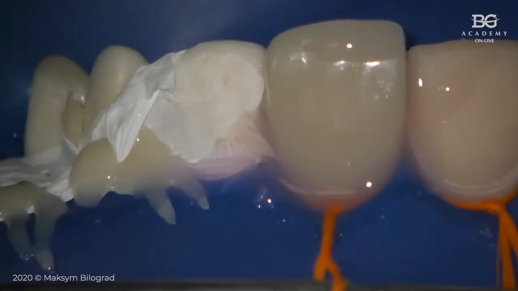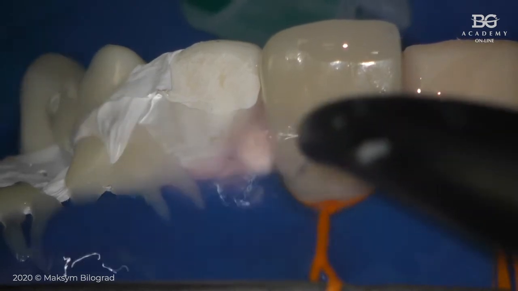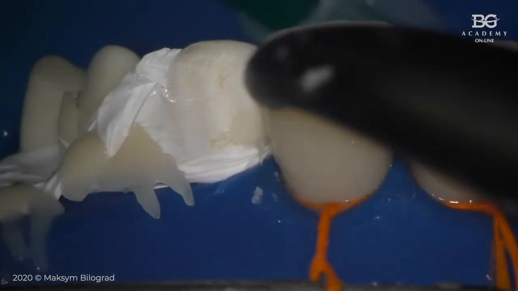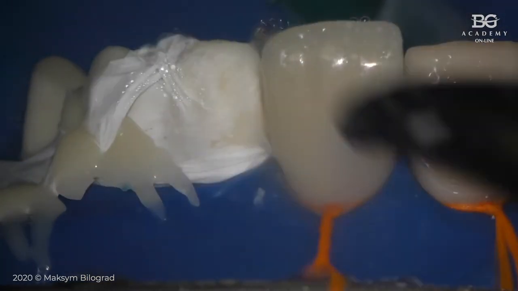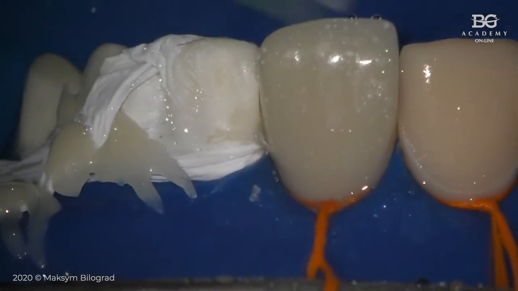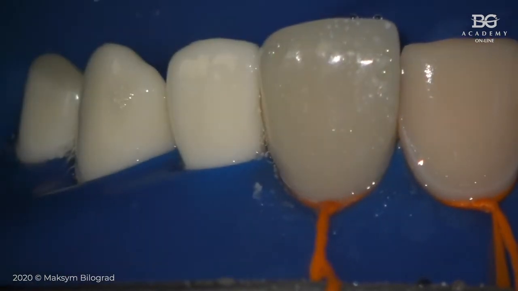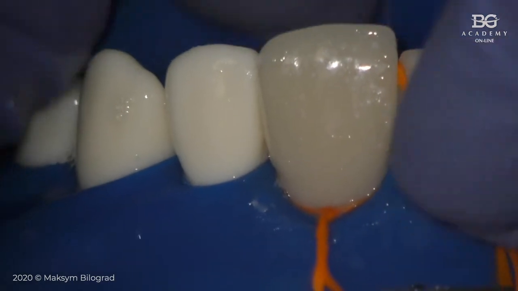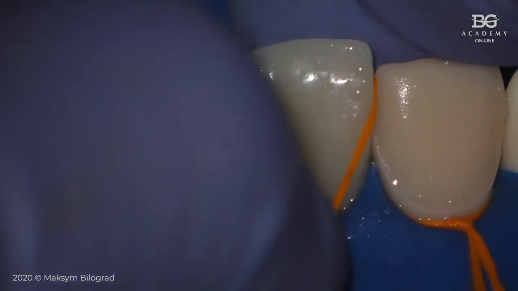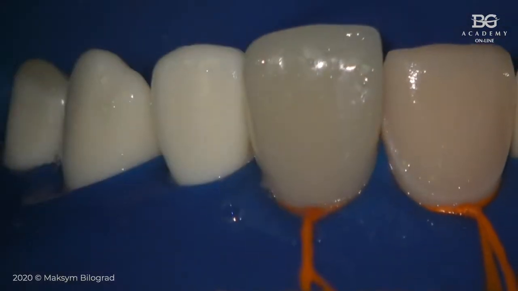So done. Good. Now we will just rinse out this glycerin. We can take out Teflon. We can take a floss just to check proximal areas, to clean some cement between. In this case, there was a little bit, so we take floss.